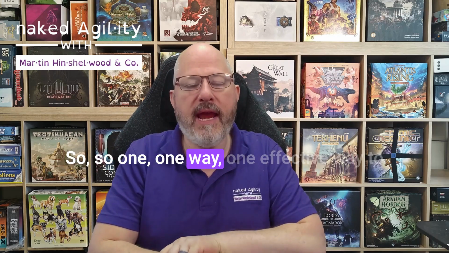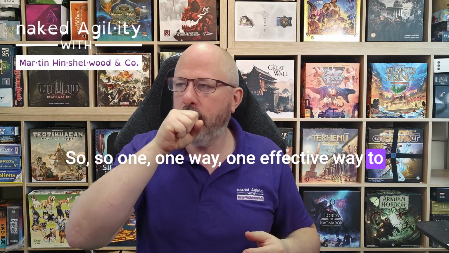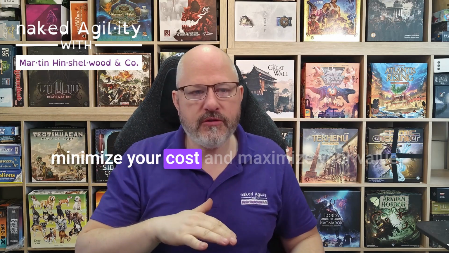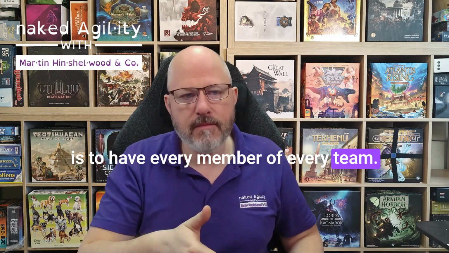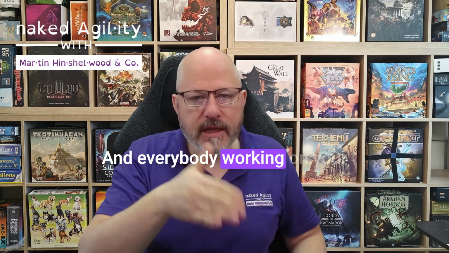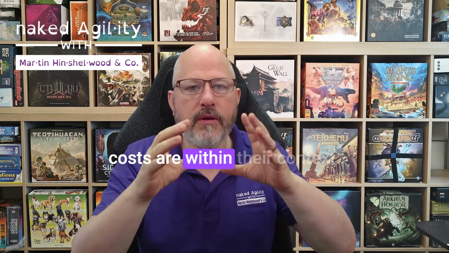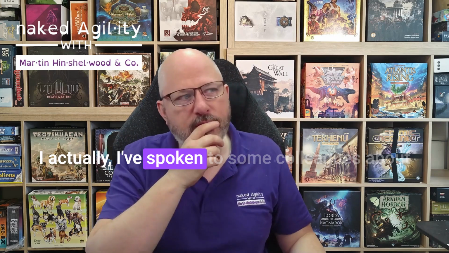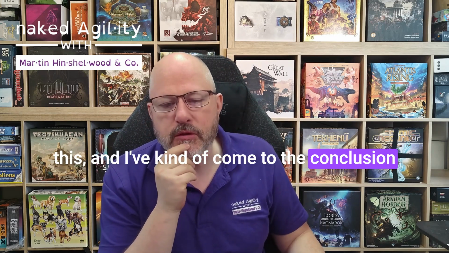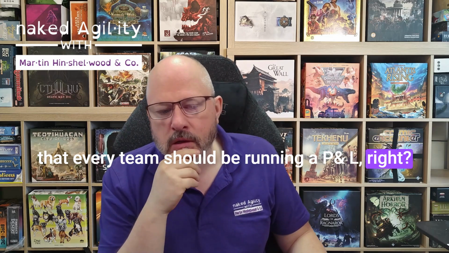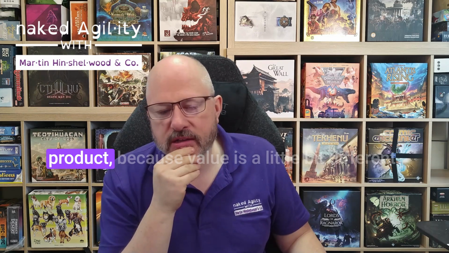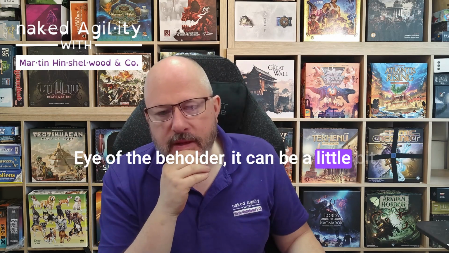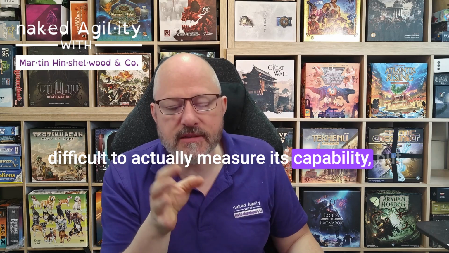So one effective way to minimize your cost and maximize your value is to have every member of every team and everybody working on your product understand what the costs are within their context. I've spoken to some colleagues about this, and I've come to the conclusion that every team should be running a P&L, right? Not just are we adding value in the product, because value is a little bit in the eye of the beholder. It can be a little bit difficult to actually measure.